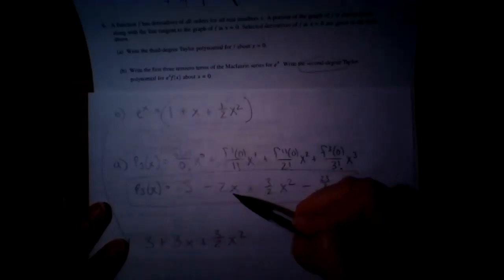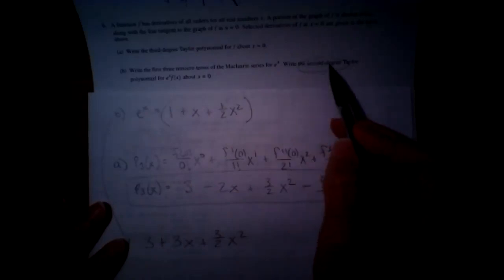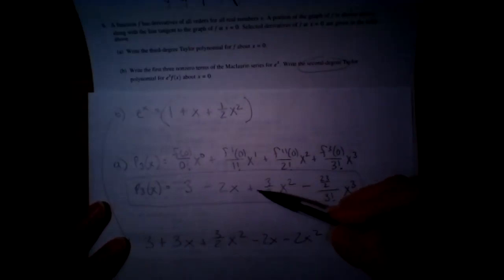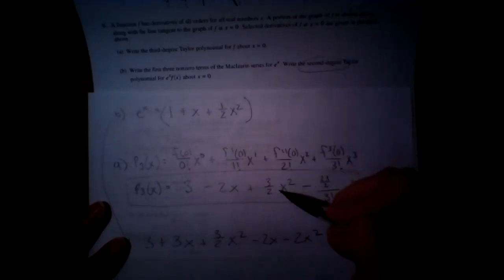And then I'm going to distribute the negative 2x just to these first 2, because if I distribute it to the third one, I'm going to end up with an x cubed. And it said we only want second degree. So this would be minus 2x squared. And then I'm going to multiply the 3 halves x squared just to the 1, because again, if I go any further, it's going to go above a second degree. So that would just be 3 halves x squared. All right, and so that is your answer for B.